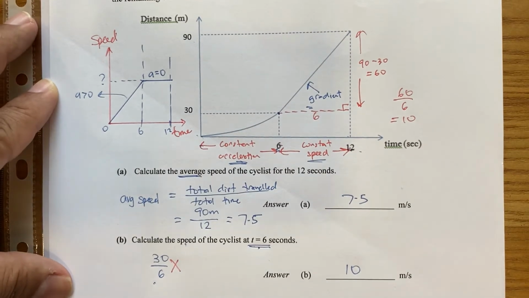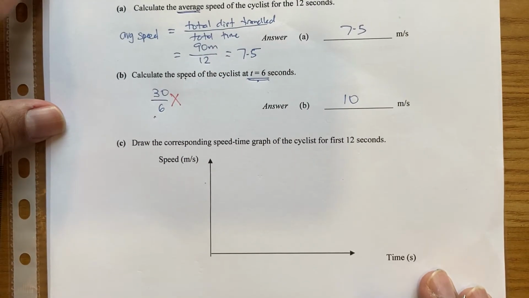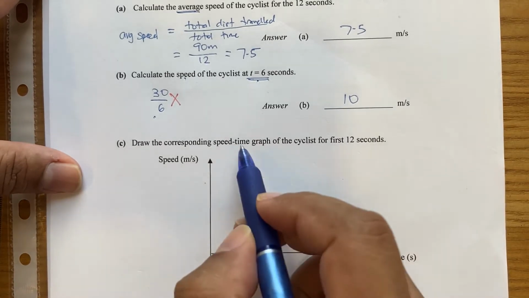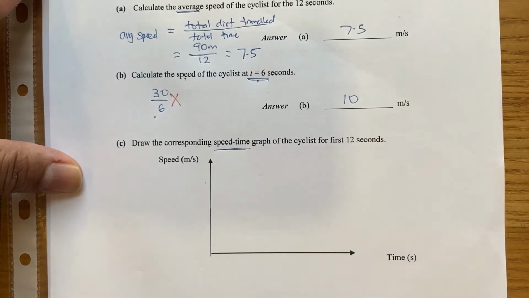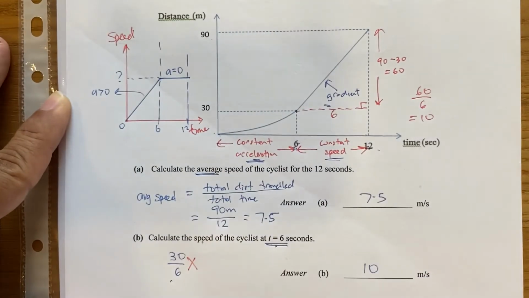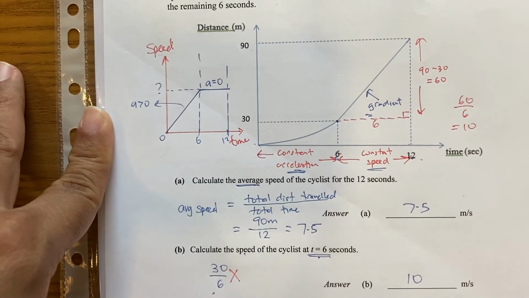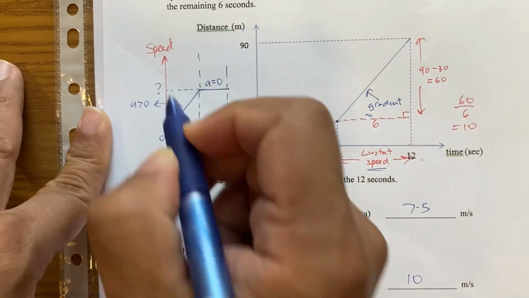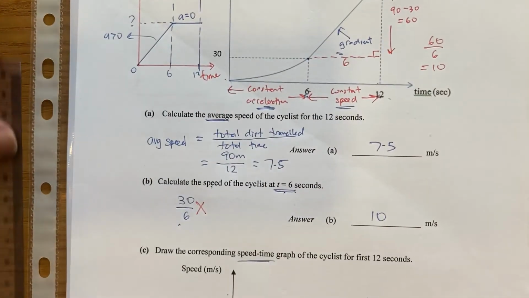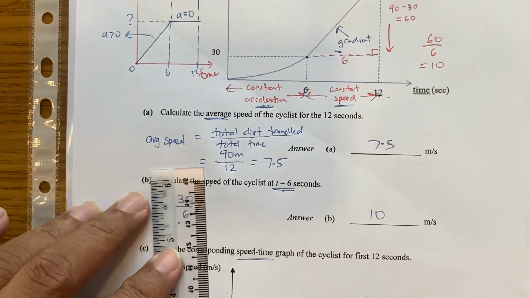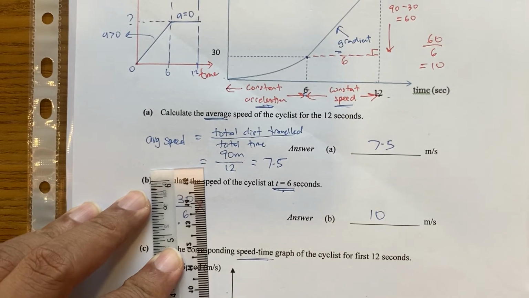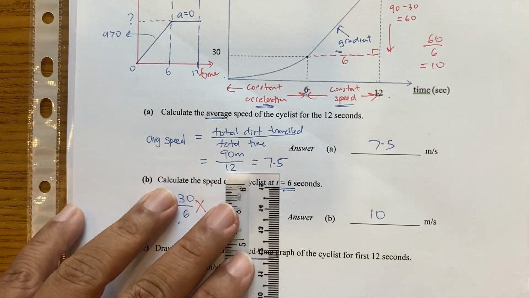Now, for part C, we are going to draw the speed-time graph. This is the speed-time graph that we need to draw. We need to convert from here. Just now I analyzed that the speed-time graph looks something like this, but we do not know what this value is. Let us draw this again. So we know that it is of this shape.